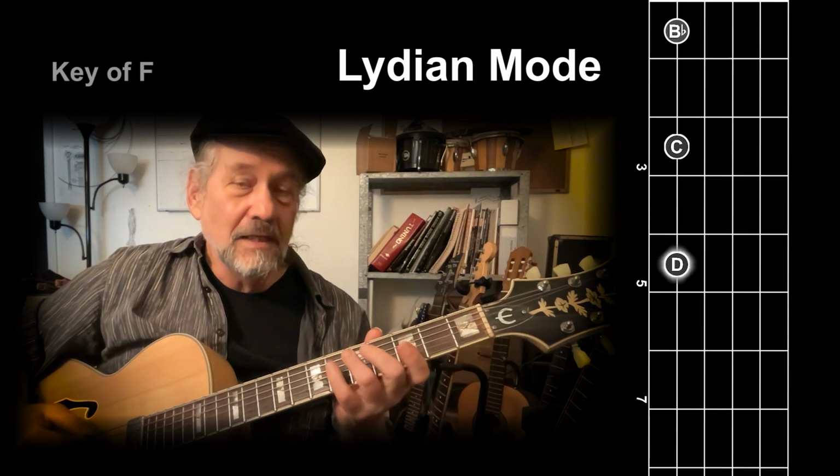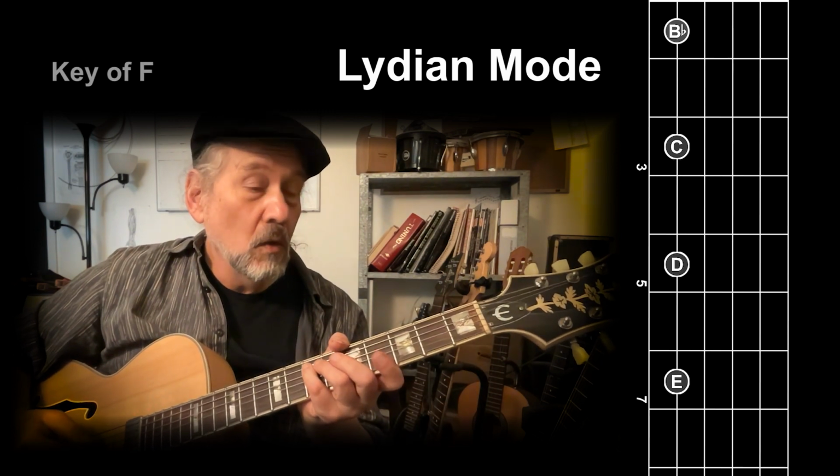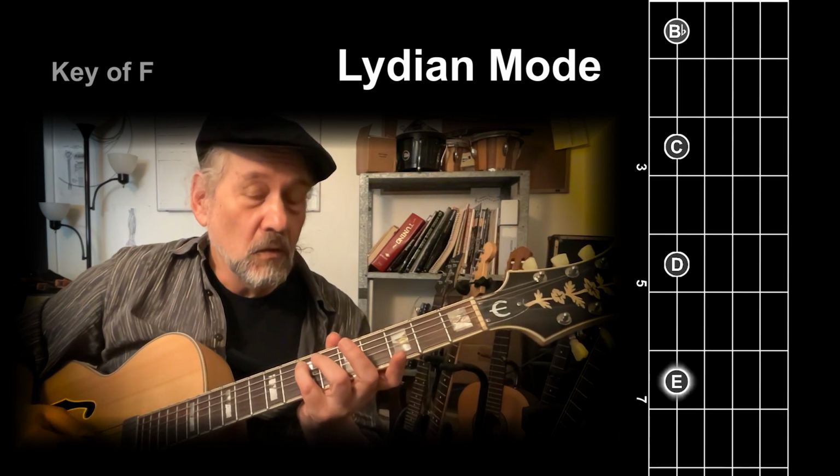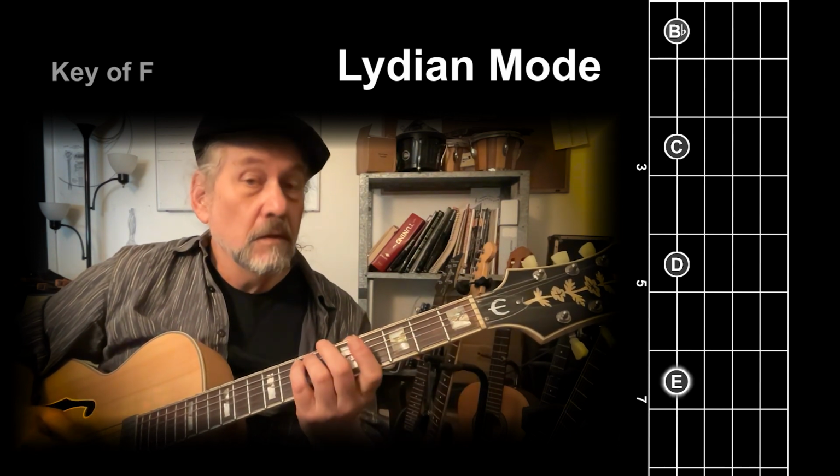So the first of those 2 modes, Lydian and Locrian, we'll look at the Lydian mode. Now in the key of F, we'll stick to the key of F for now. It is the 4th mode. F, G, A, B flat is the 4th step of the key of F. And so we're going to begin our Lydian mode on the note B flat, the first fret of the fifth string. We go B flat, C, D, E, 3 whole steps. B flat to C is a whole step, C to D is a whole step, D to E is a whole step. So 1 finger per note, 3 whole steps.